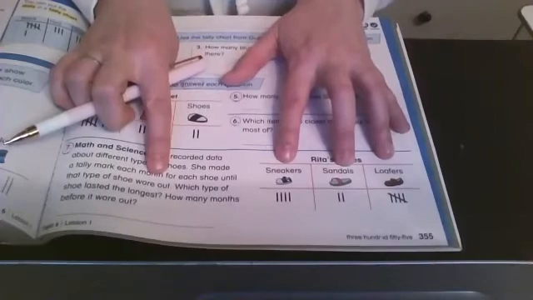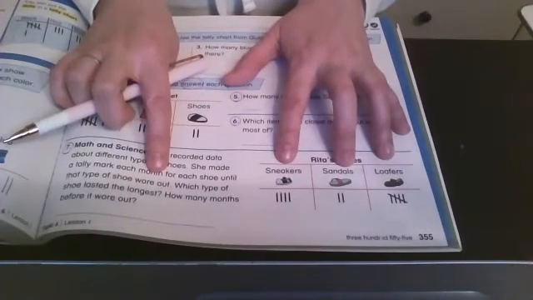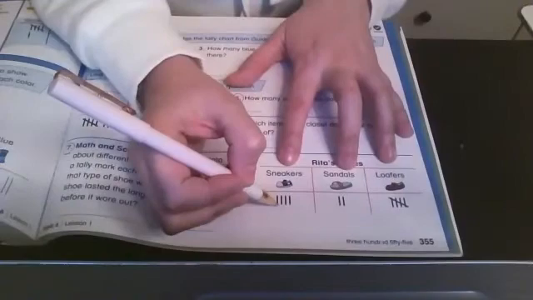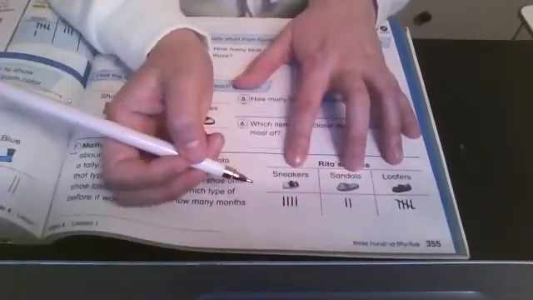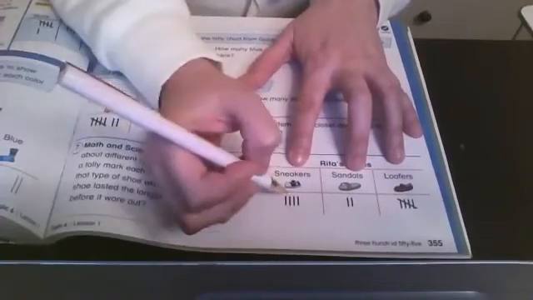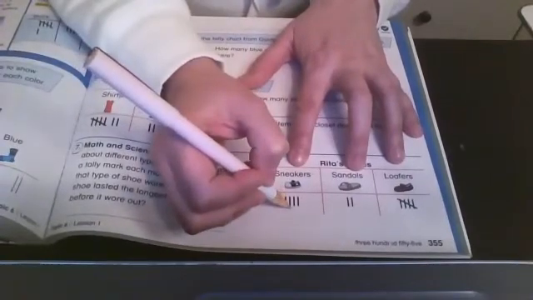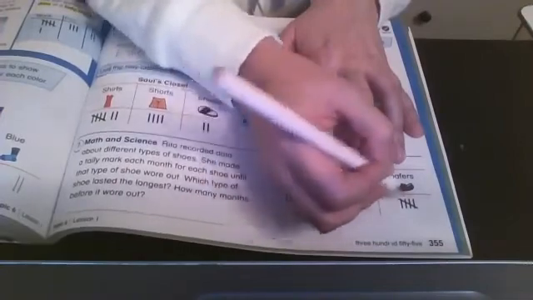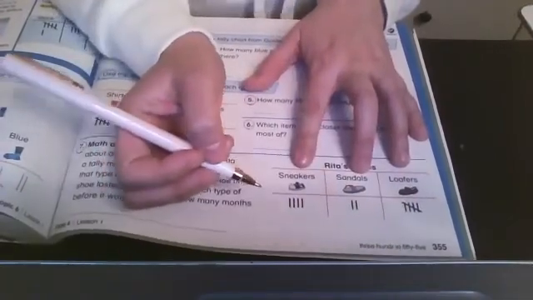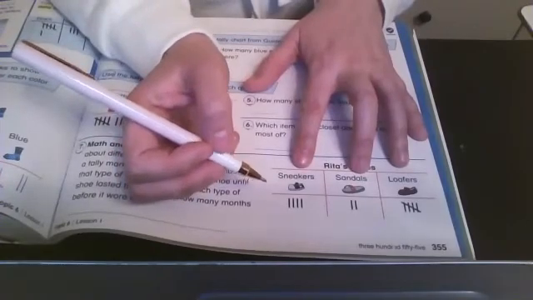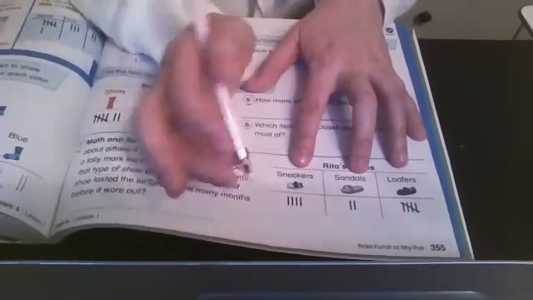Okay, so let's say she started in January. So for January, she had sneakers, she had sandals, she had loafers, and they were doing just fine. Then in February, she had sneakers, they were still doing well, her sandals were doing okay, and her loafers were doing okay. So she gave them each a second tally mark.